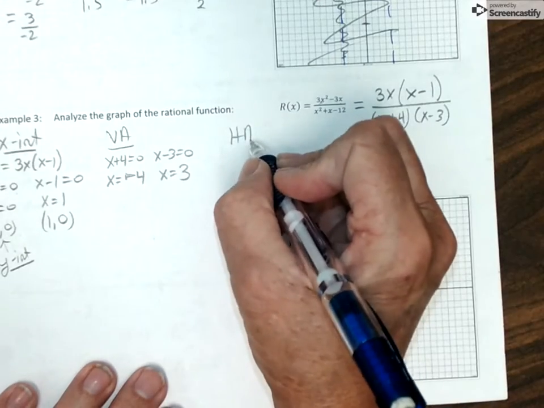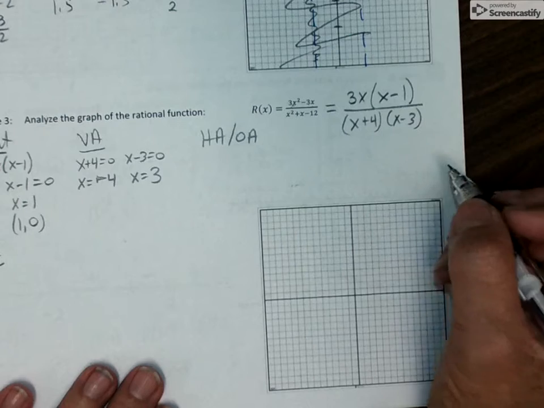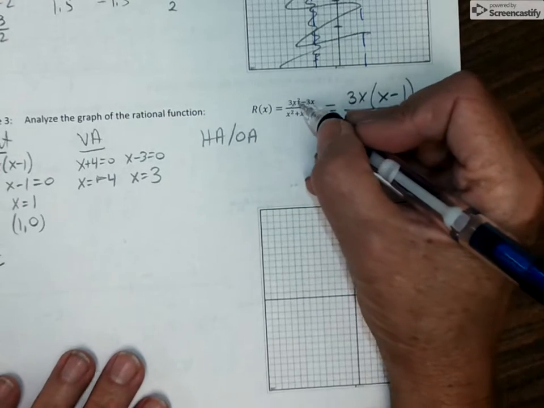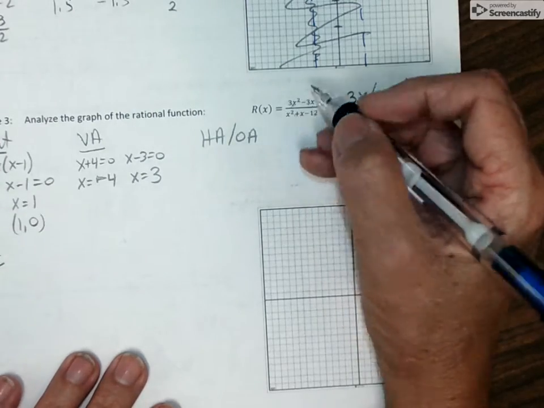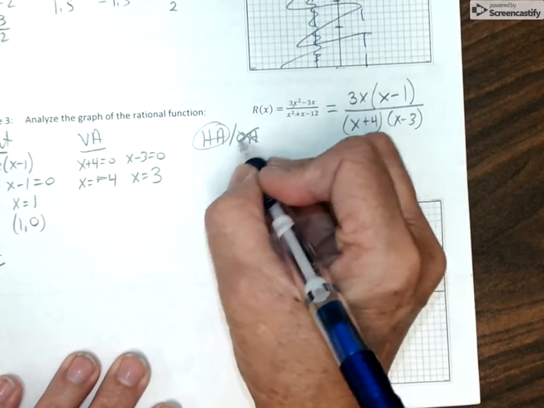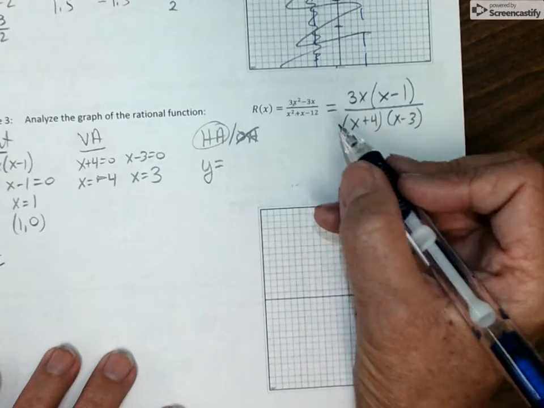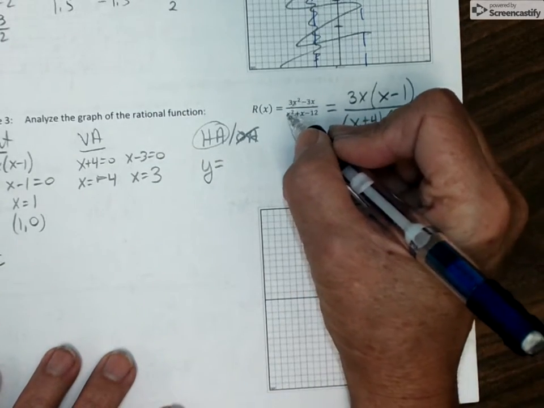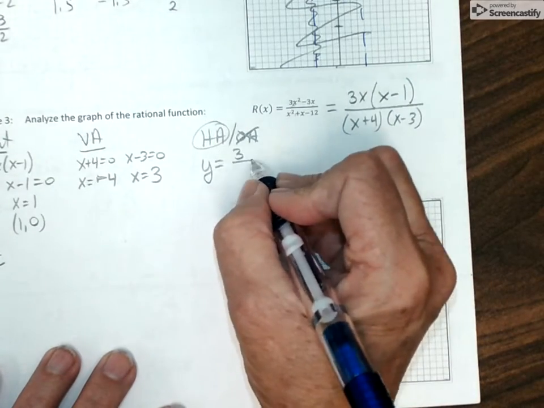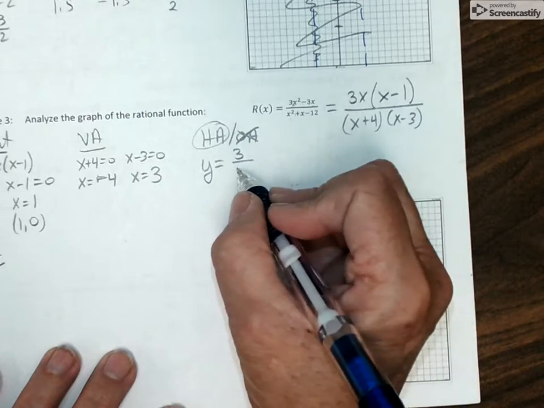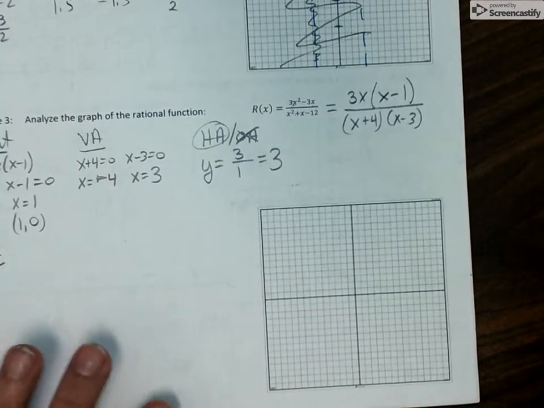Okay. And horizontal asymptote or oblique asymptote. We've got to compare the degrees. The degree in the numerator is 2. The degree in the denominator is 2. So that tells me it's a horizontal, so no obliques. The equation of my horizontal asymptote I find by the ratio of the leading coefficients. So the coefficient in the numerator divided by the coefficient in the denominator. So y = 3 is my horizontal asymptote.